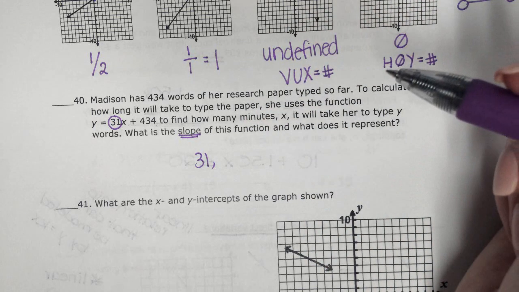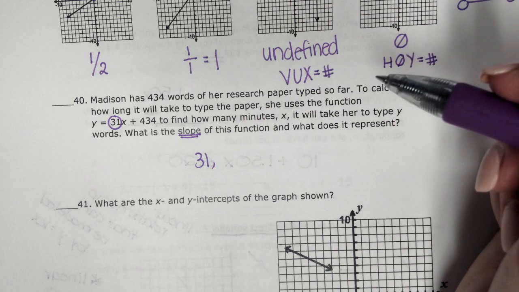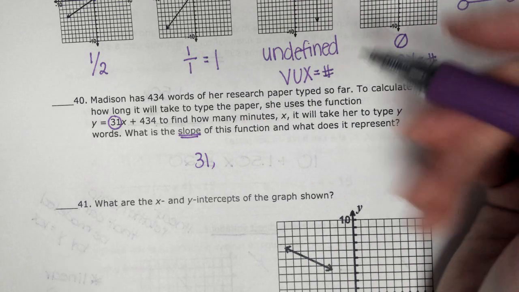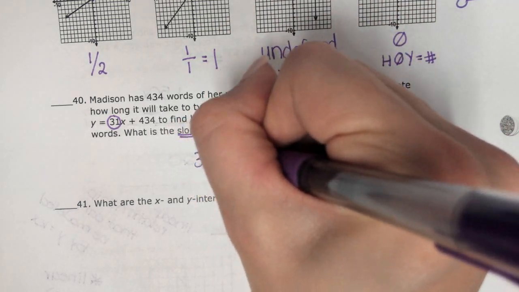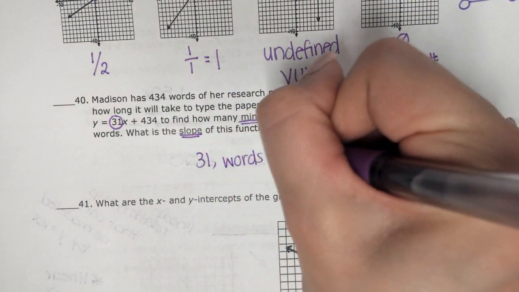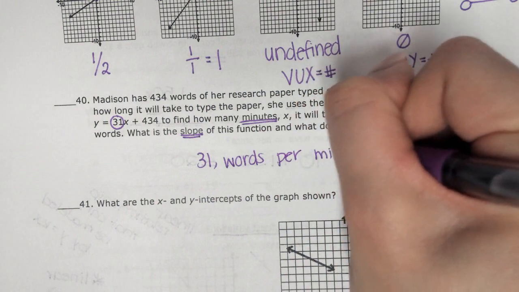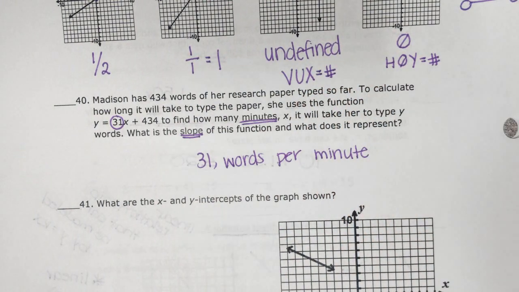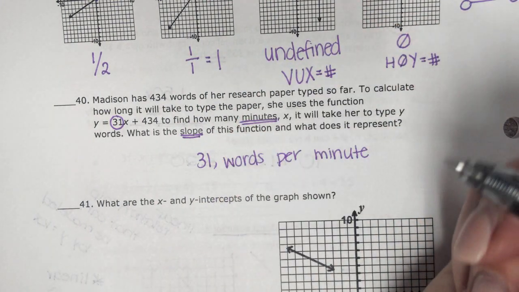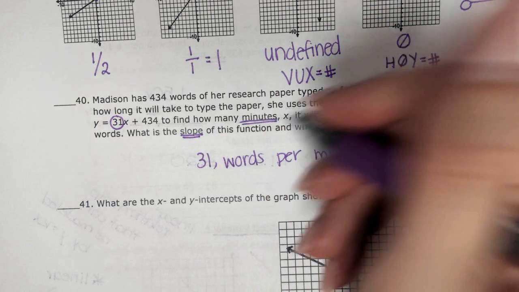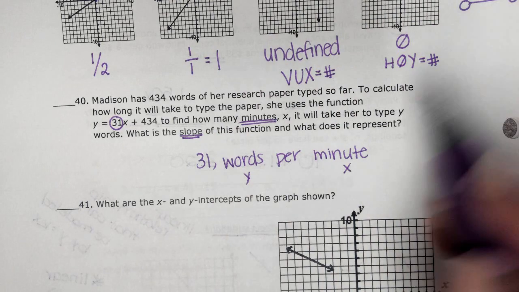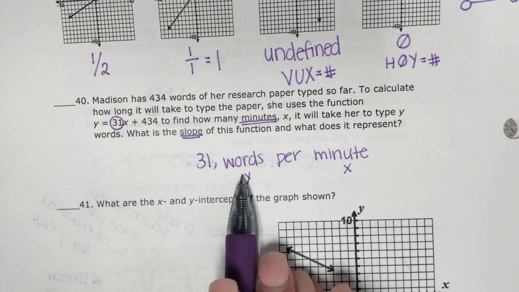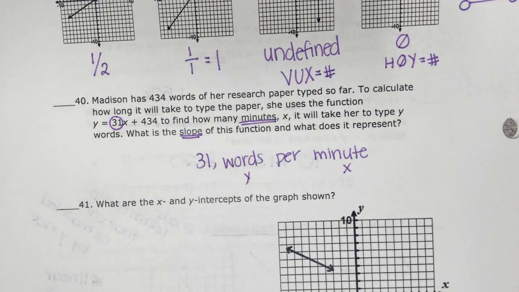So it's going to be, what are we talking about? We're talking how many minutes, so it's going to be the words per minute. It's your y per x. Y words per x minutes.